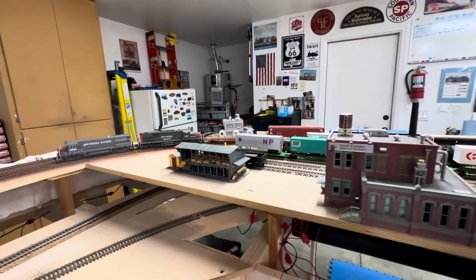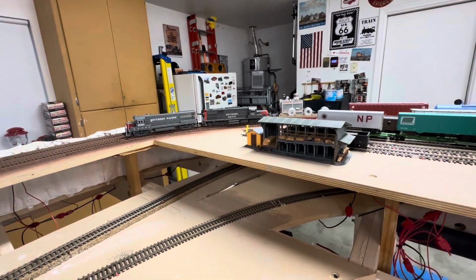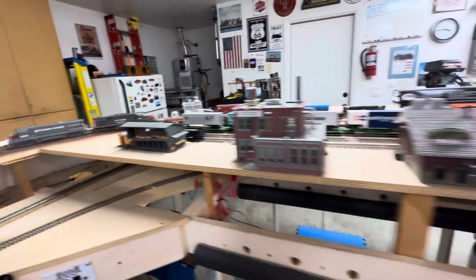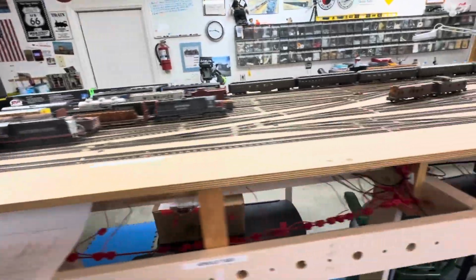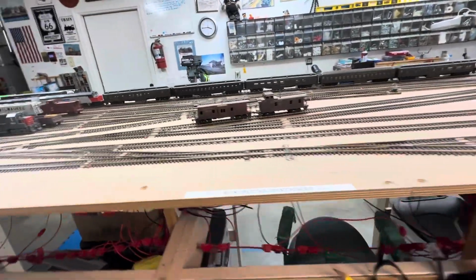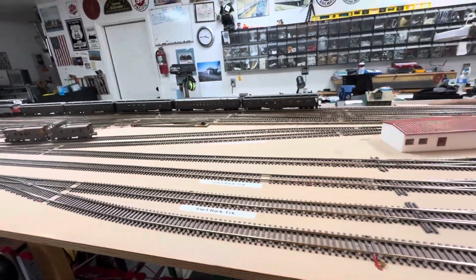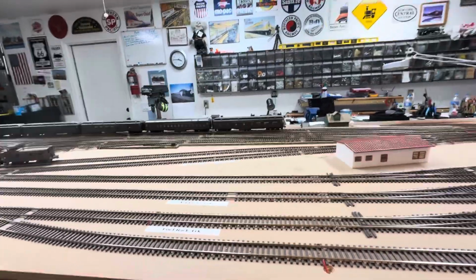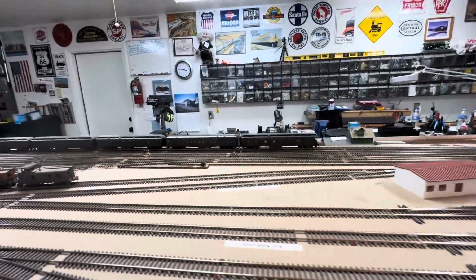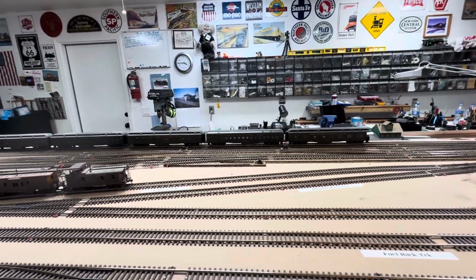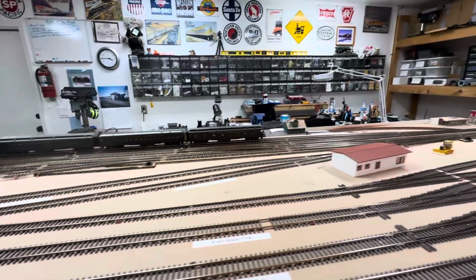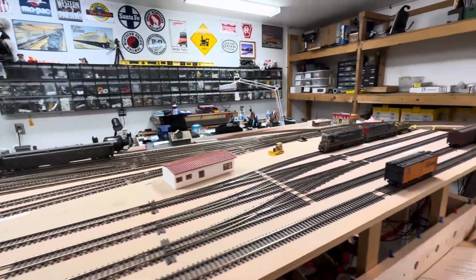But it is definitely a work in progress. I've just ordered some Tam Valley frog juicers. I'm going to start installing those on my switches, on my turnouts, because I do have some locomotives that stall out. So I'm hoping to eliminate that problem with the frog juicers.